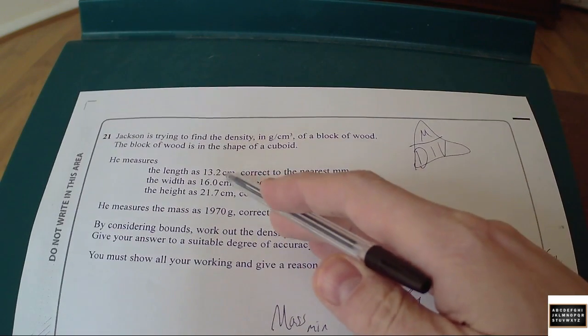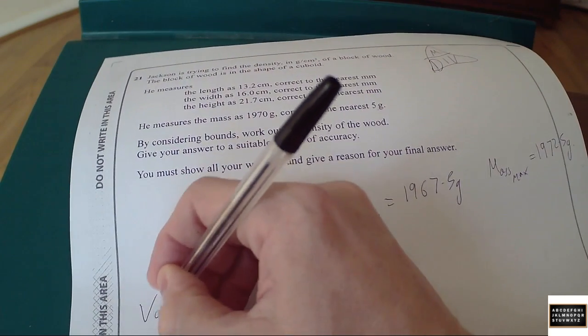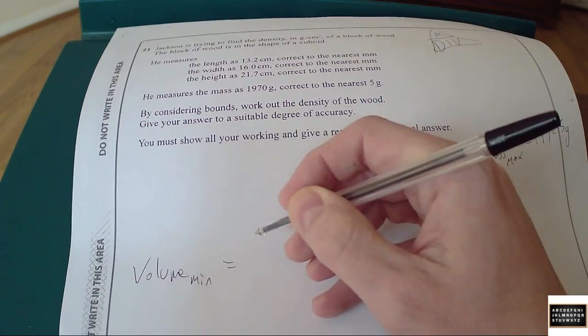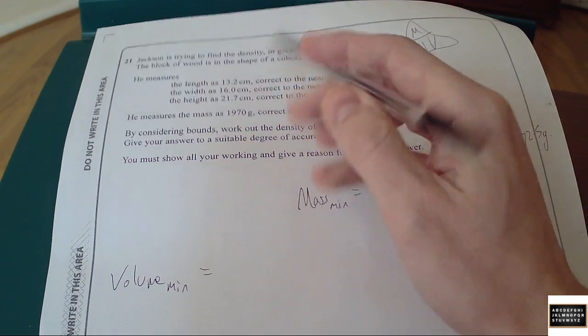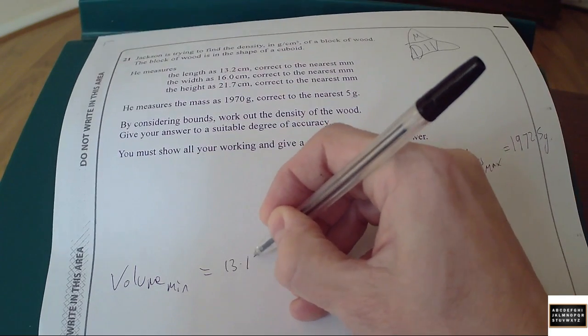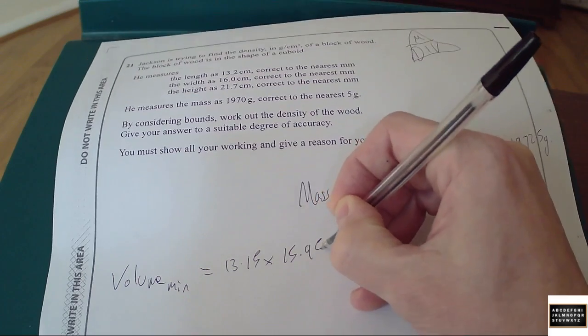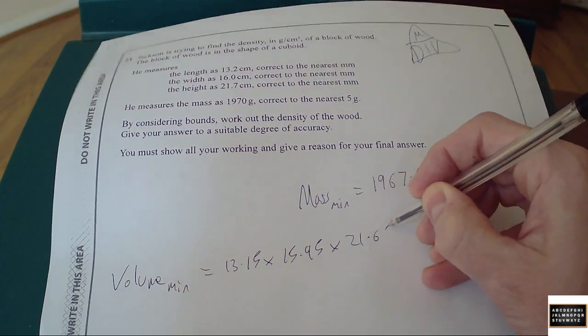For each of these dimensions, we have to then construct a volume. So the volume minimum will be the minimum length, the minimum width, and the minimum height. So the minimum length will be 13.15. The minimum width will be 15.95. And the minimum height, 21.65.